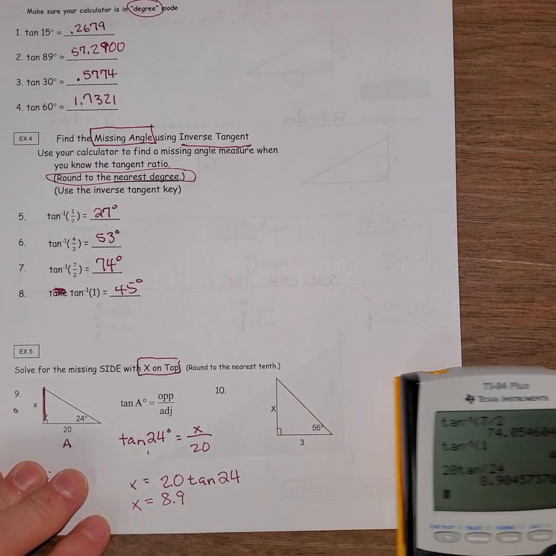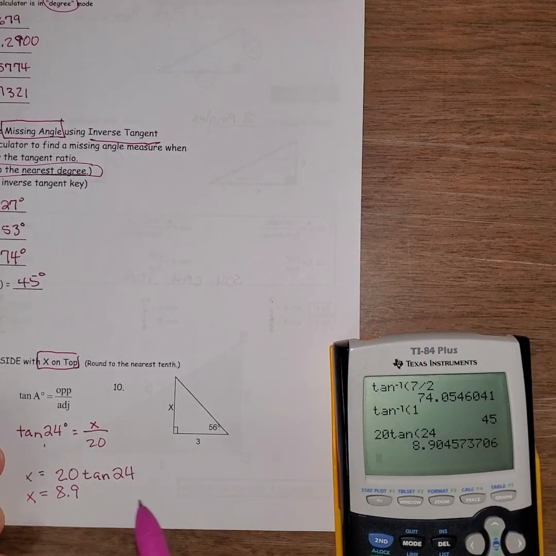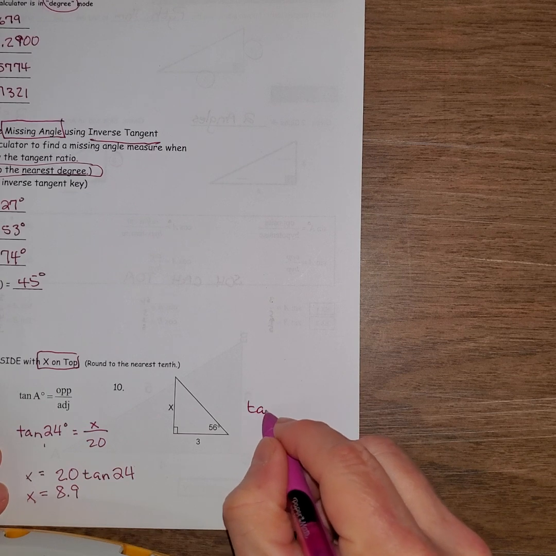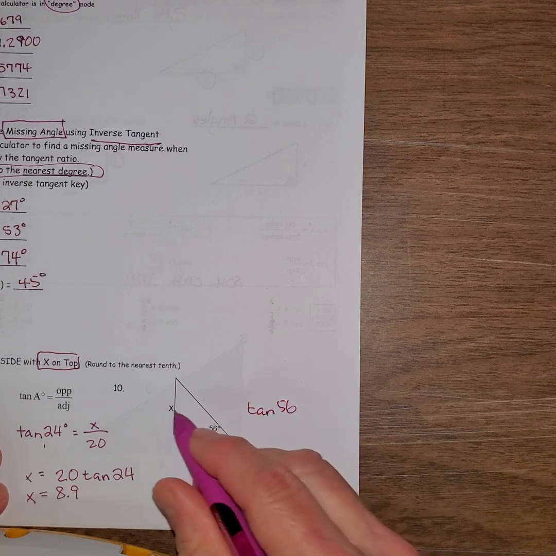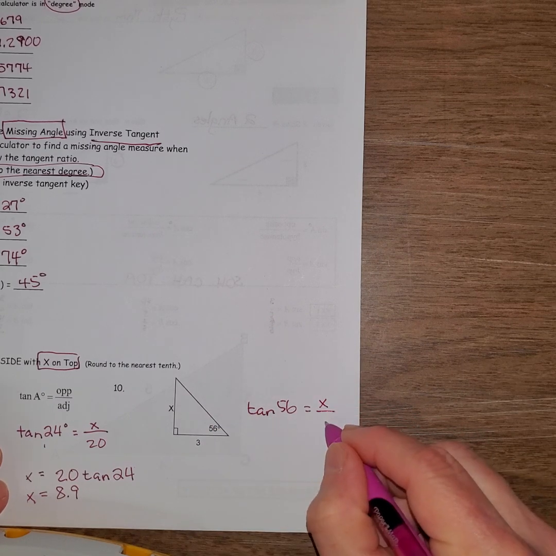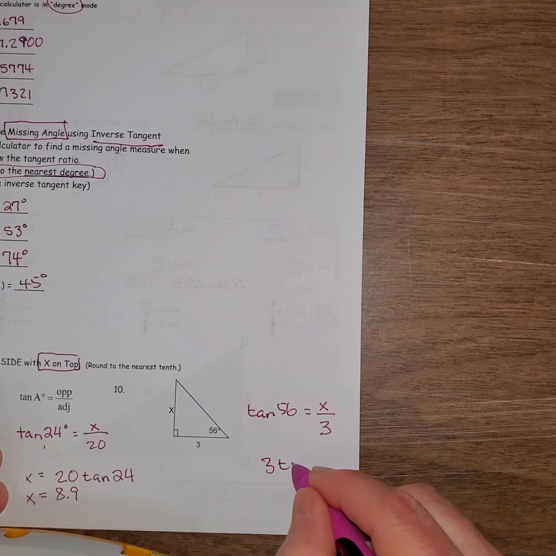All right, same problem over here. Okay, I'm gonna scoot this over. And we'll go like this, okay? Tangent of 56, I know it's tangent because it's opposite over adjacent, okay? Opposite is x on top again. Here's another x on top problem. So basically these multiply together. 3 goes in front of tan 56.